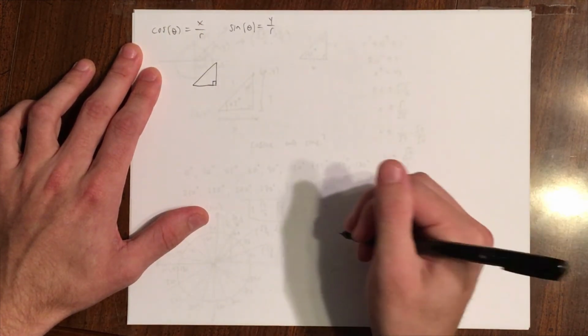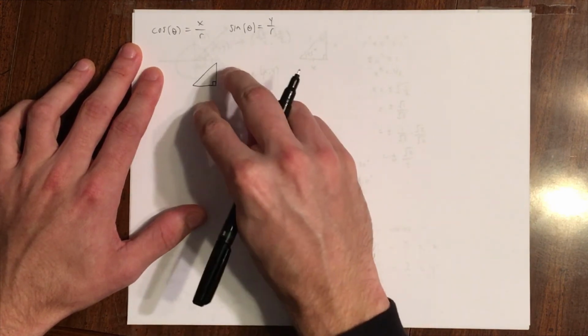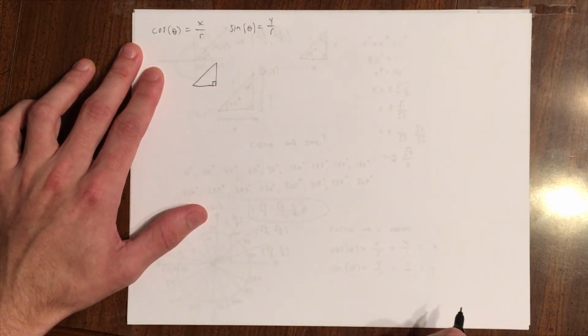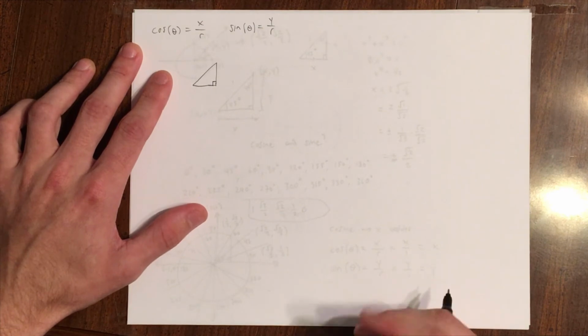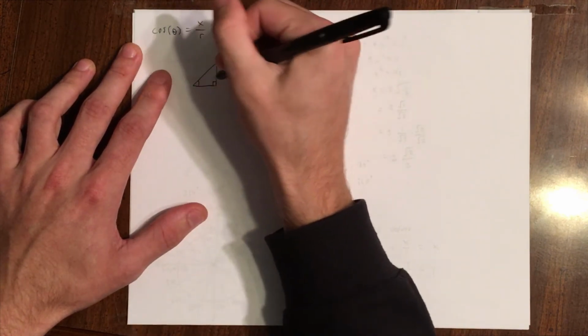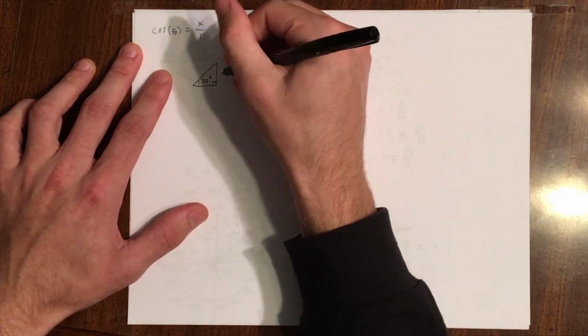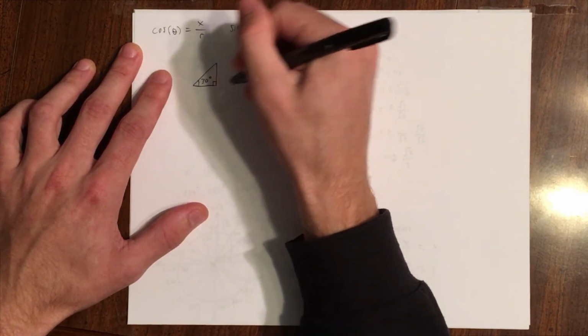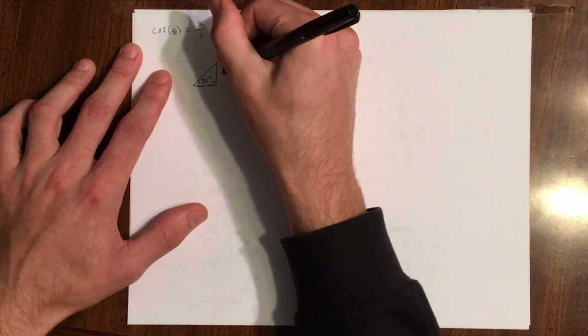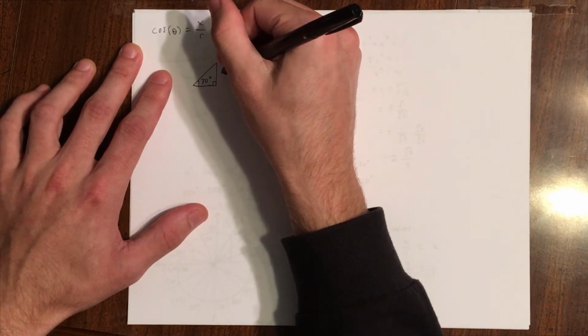So before, for using the Pythagorean theorem, we'd have to know two side lengths in order to find another side length. For this, if we have an angle that we know and one of these sides, any of them, let's pick this one.